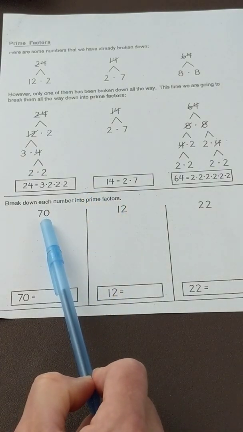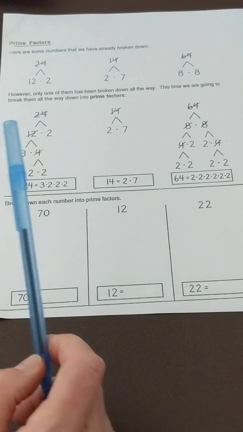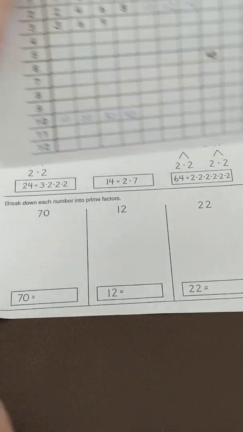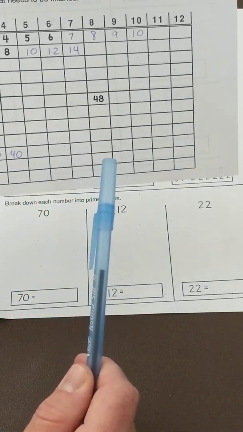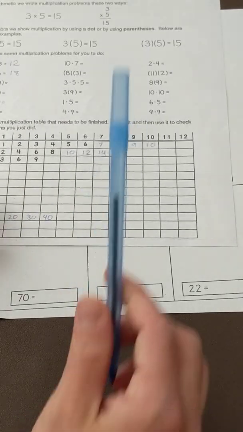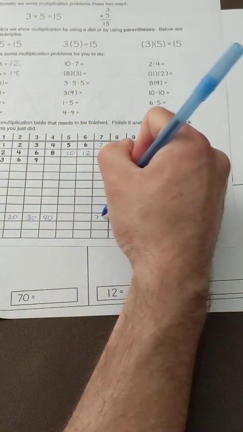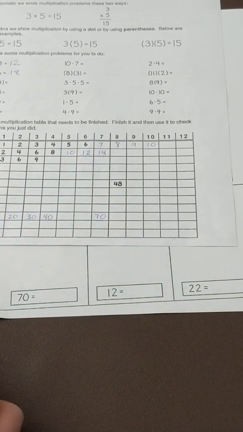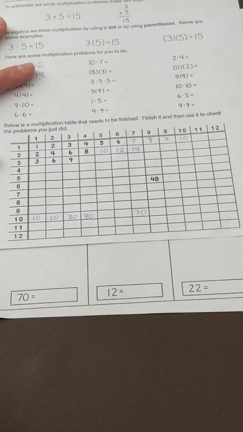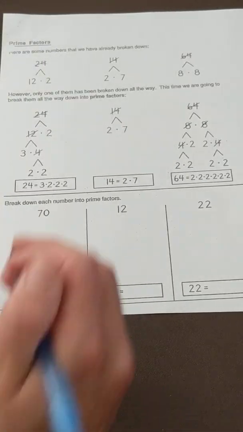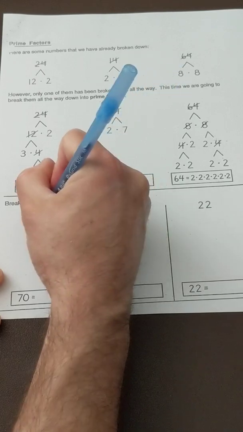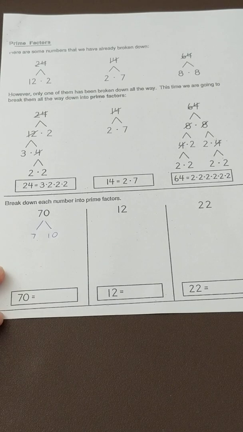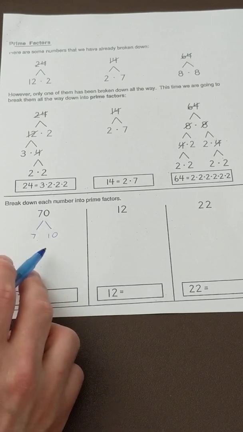First one is 70. So if you look in your multiplication table, 70 would actually be here, right? I didn't fill mine in, so let's do it now. 70 would be right here. 7 times 10 are the factors that break down 70, so that's how I'm going to break that down, but 7 and 10 have to be prime factors.